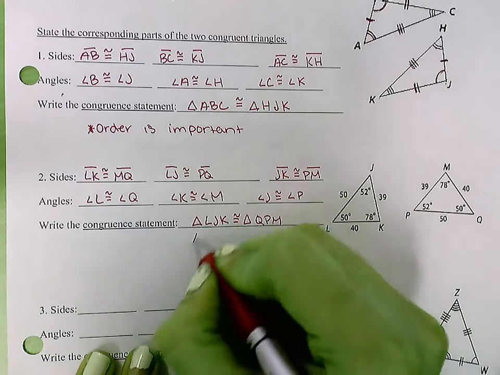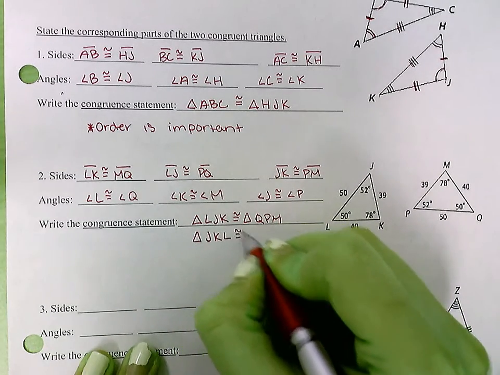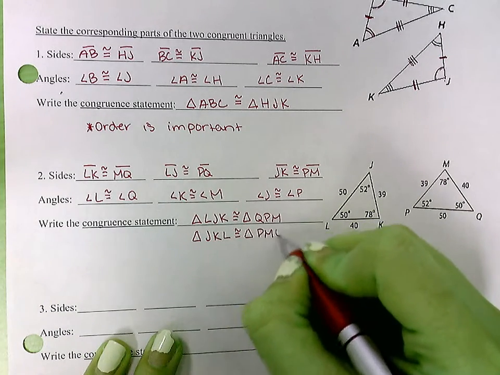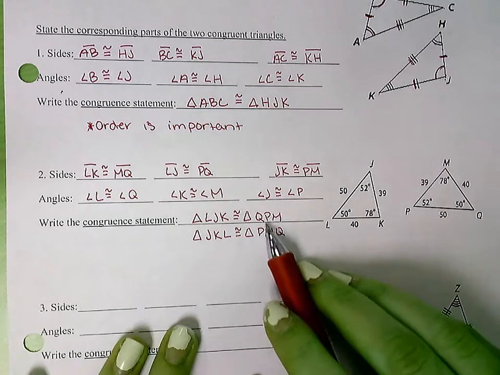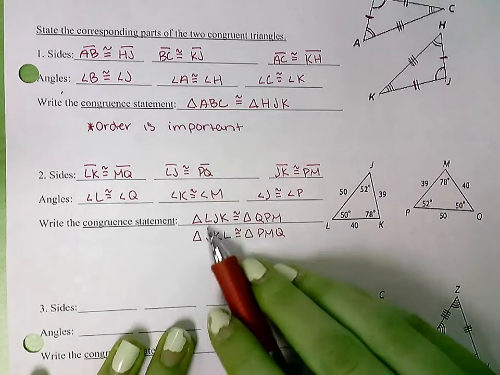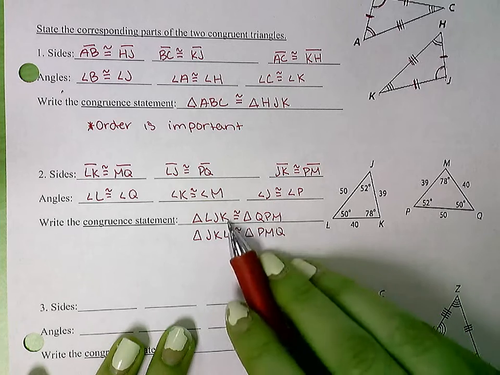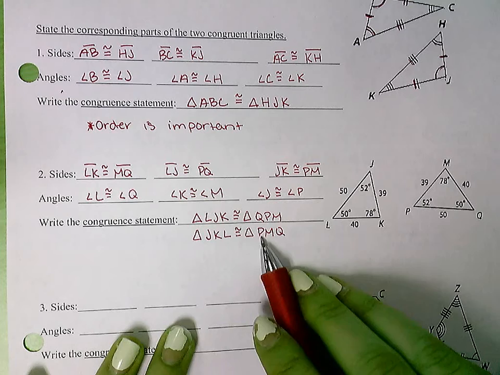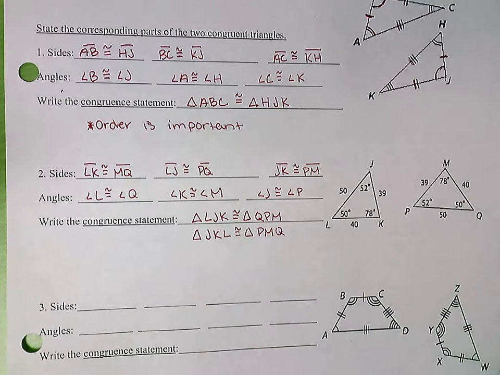You could have also said triangle JKL is congruent to triangle PMQ. There are multiple ways you could do this as long as your second one goes in the correct order. So that means L has to be congruent to Q, J congruent to P, and K congruent to M. Same thing here. I still have J congruent to P, K congruent to M, and L congruent to Q.